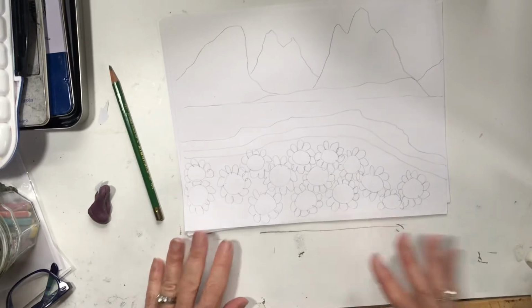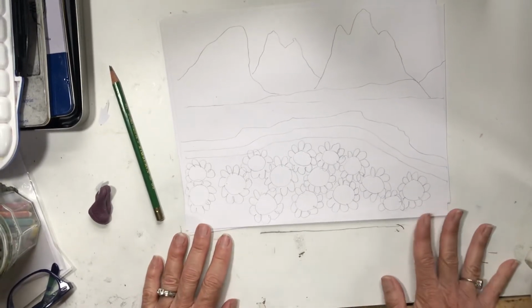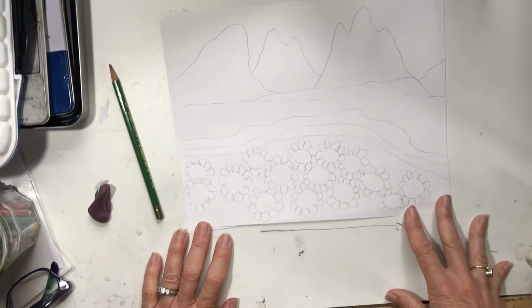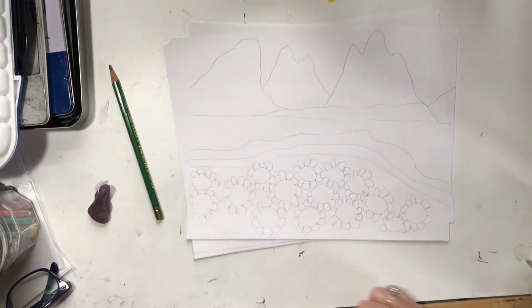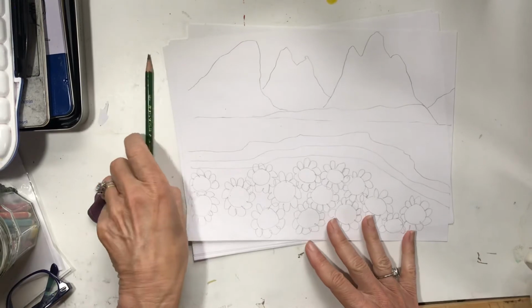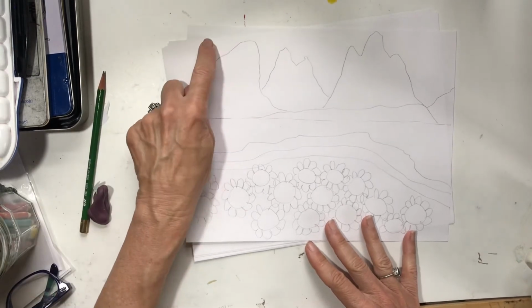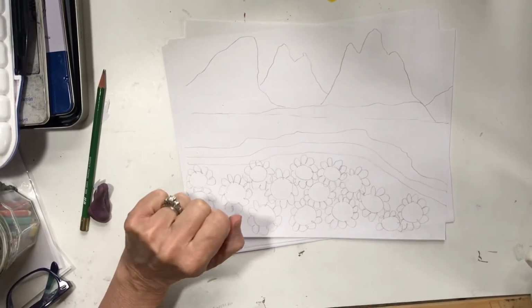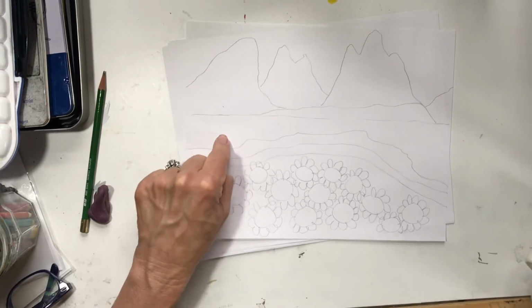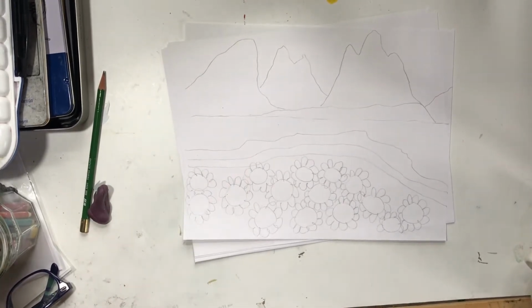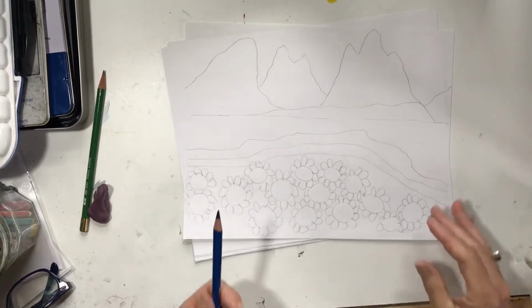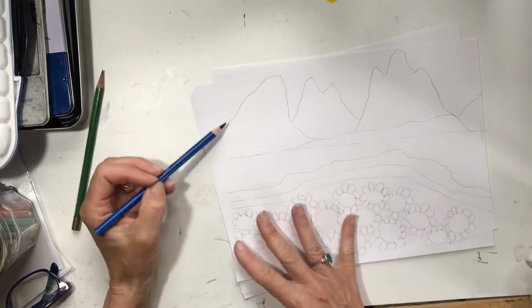So let me look at the clock, let me make sure we're okay. Yeah, what is it? 13, okay, we're in good shape. Okay, so let's color the sky. Now the sky and the water, where's the water? Sky, water. They're going to be blues. So you can use crayon or you can use a colored pencil. I'm going to use a colored pencil only because I just like colored pencils.